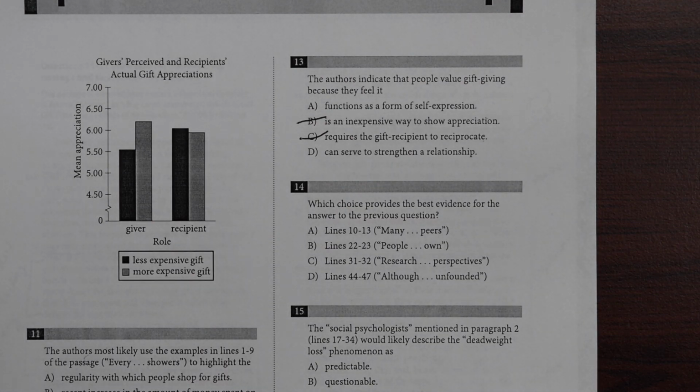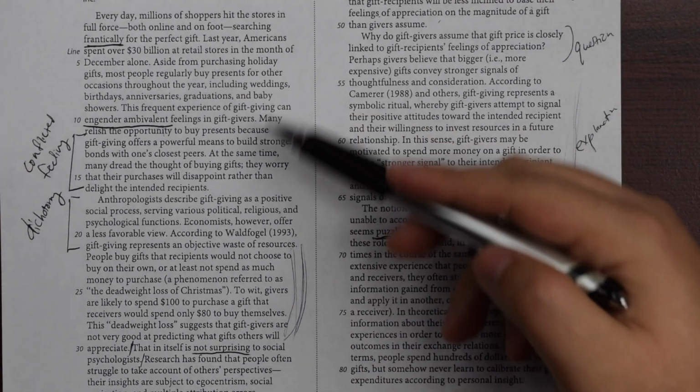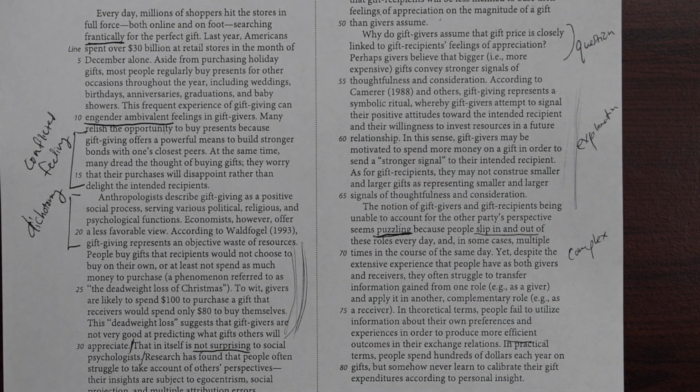So it becomes very ambiguous at this point, whether or not it functions as a form of self-expression or serves to strengthen a relationship. But that being stated, I don't recall as much the moments when they say self-expression. I don't recall ever in this passage saying that they make the gift sort of look like their identity or who they are, and then they believe that gift giving does that sort of thing where the gift reflects the individual's identity.